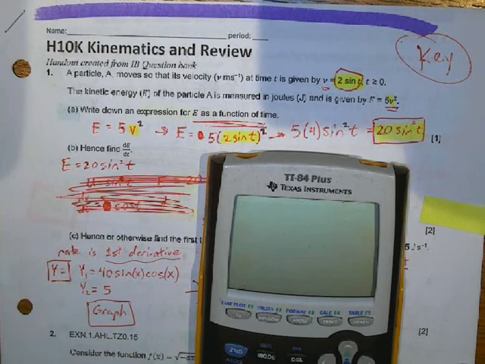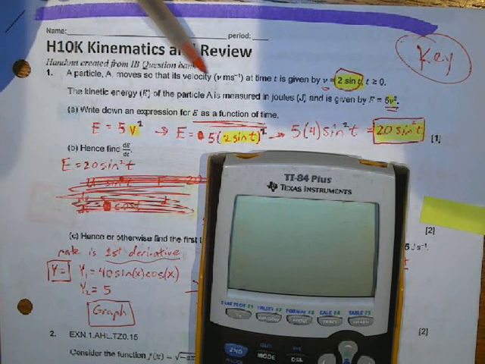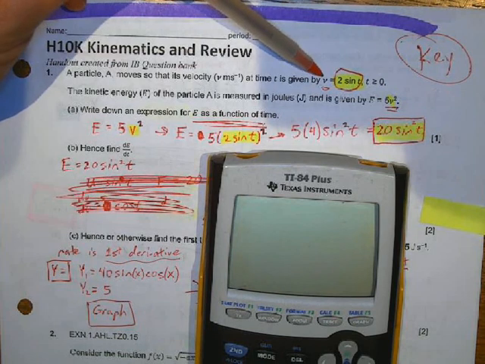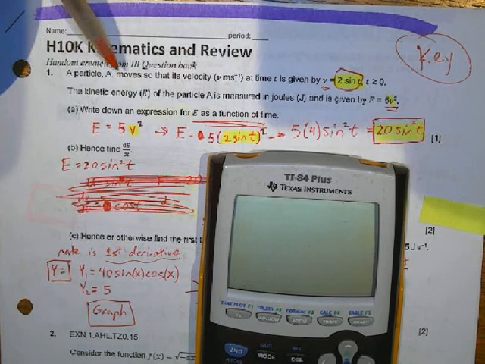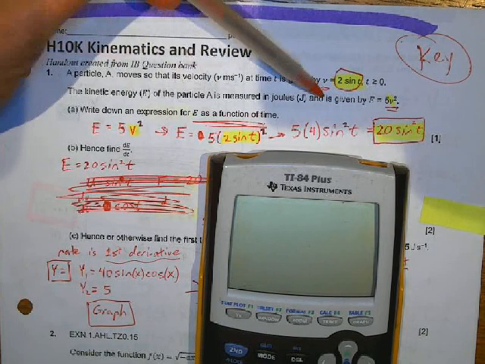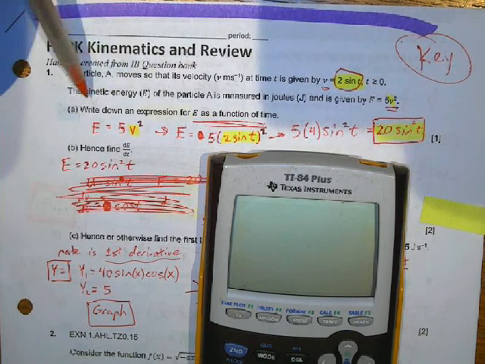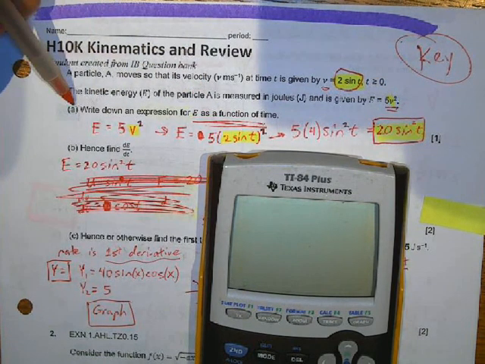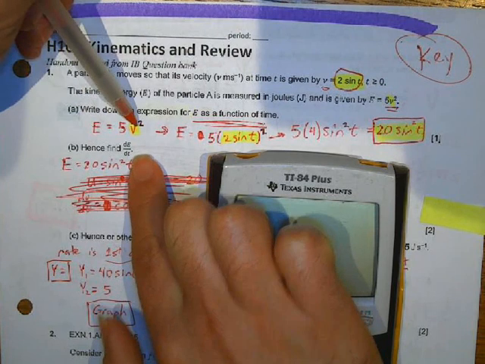So the first question here: a particle A moves so that the velocity at time t is given with this function. v stands for velocity in this case. The kinetic energy E of the particle is measured with this formula. Write down the expression of E as a function of time. So we know that E is equal to 5 times the velocity squared.